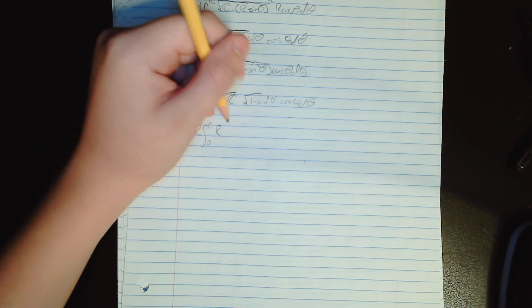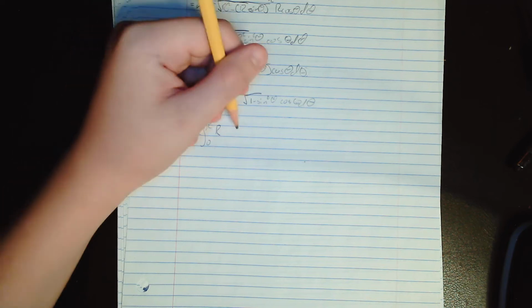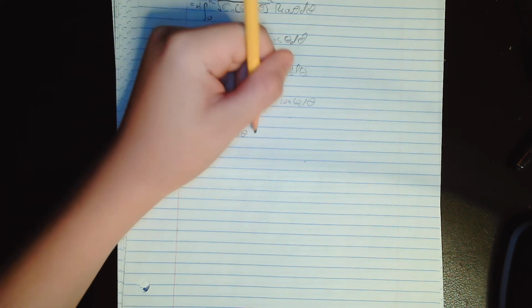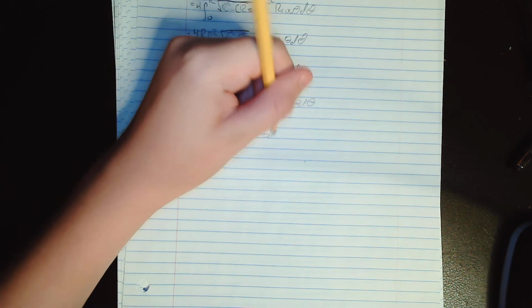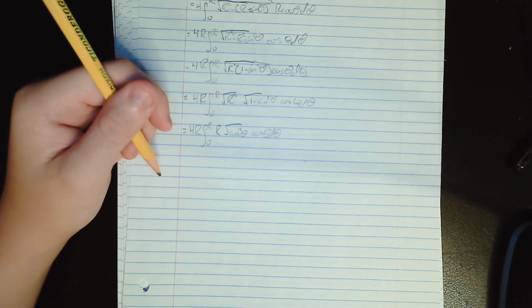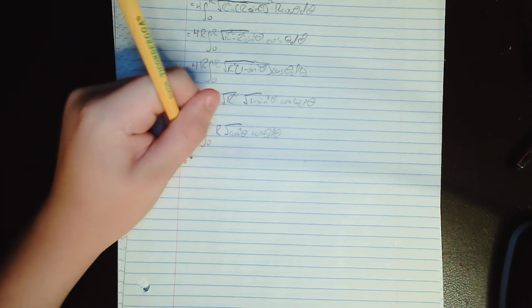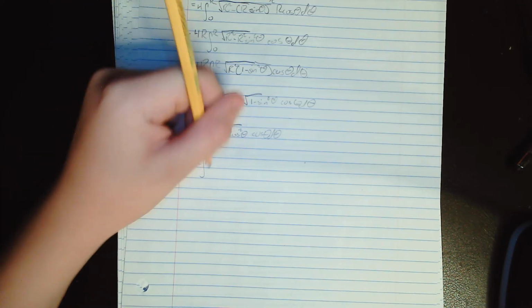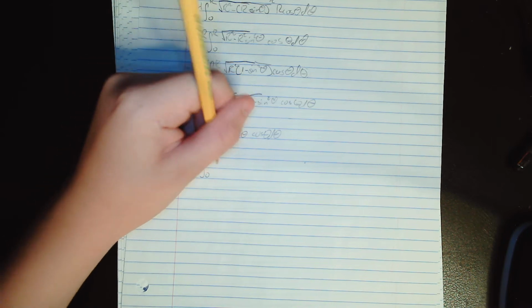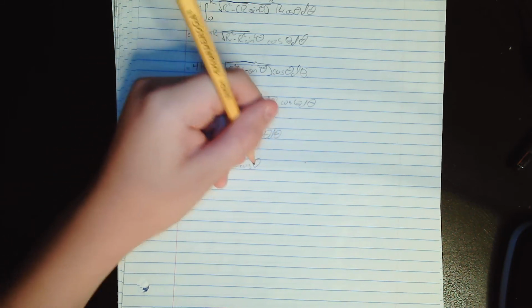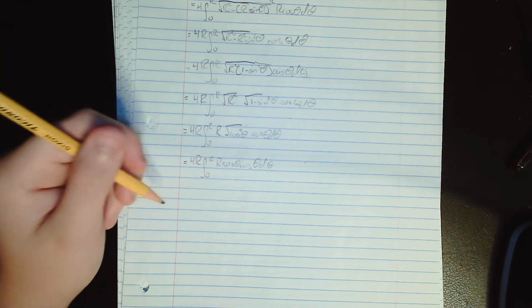R, we're going to do the square root of this. Square root of cosine squared of theta, cosine of theta d theta. Then the square root and the 2 essentially cancel out. So we have 4r, integral of 0 to r, r, cosine of theta, d theta.